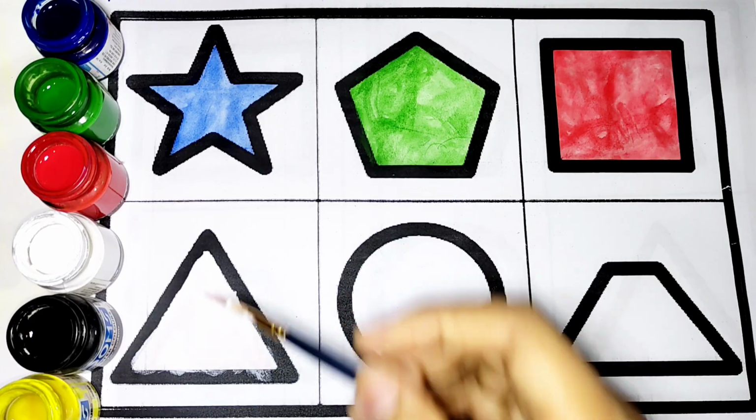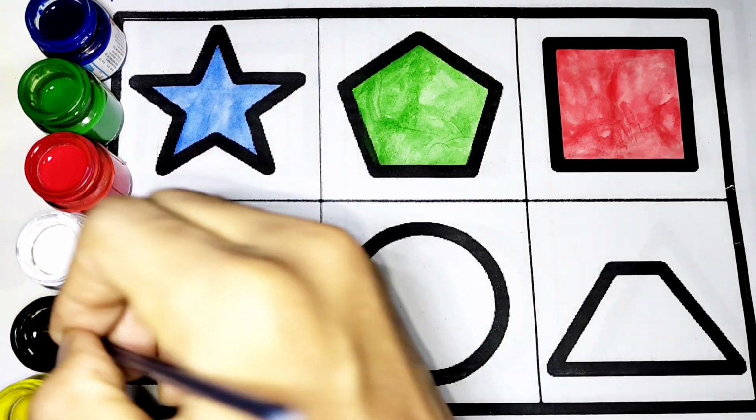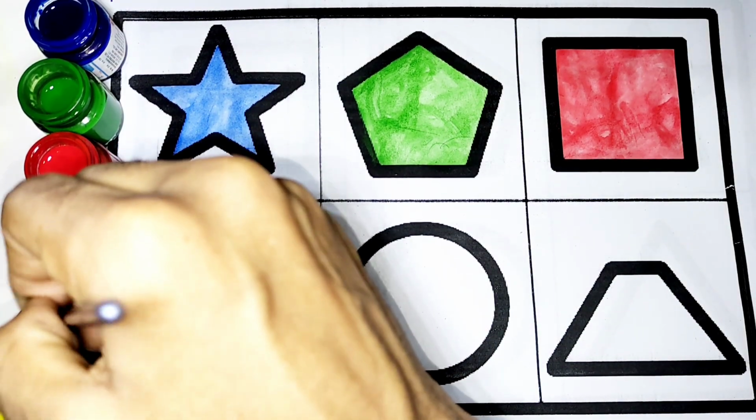The next one is circle. The shape of circle. Now we are using the color of black. Kids, now we are using the color of black.